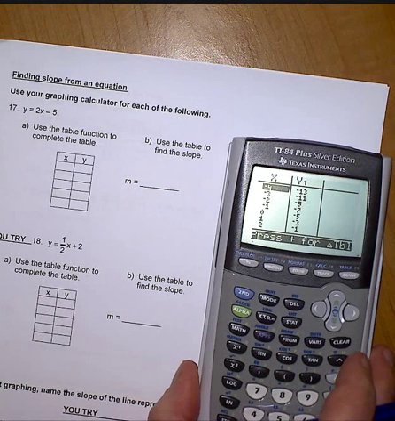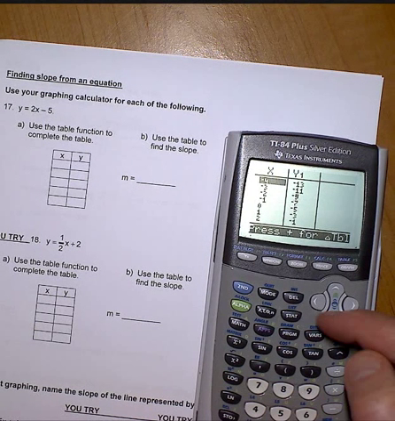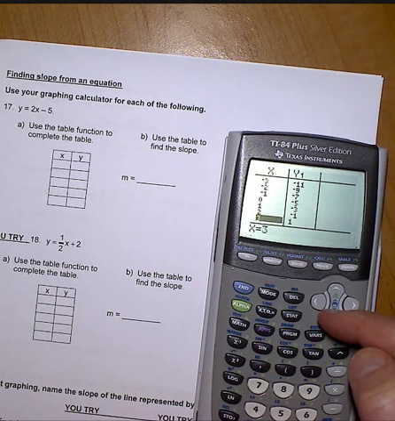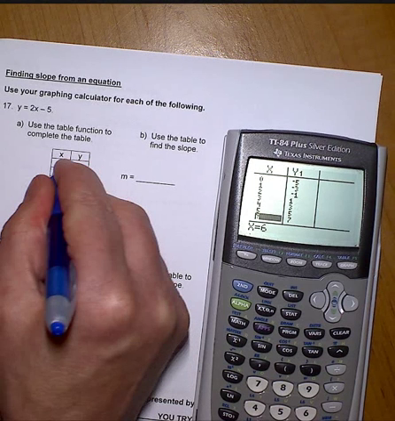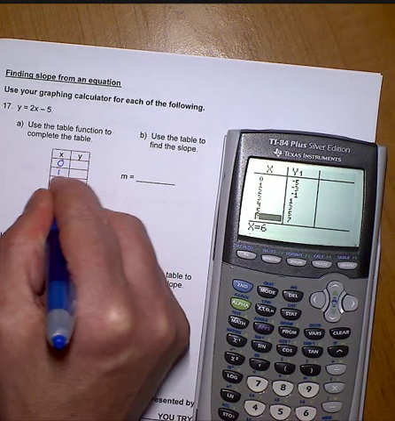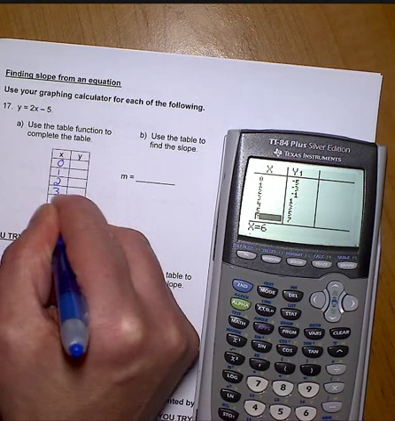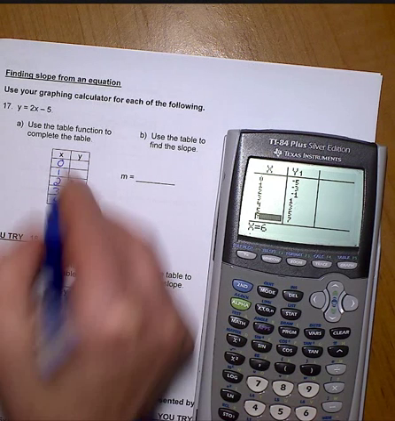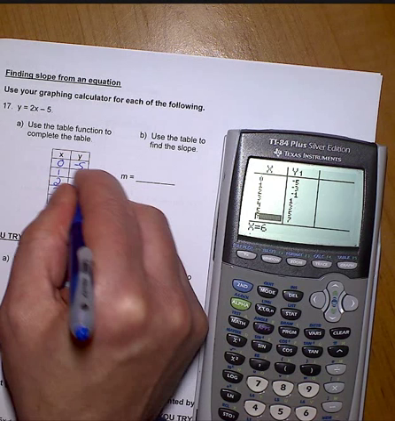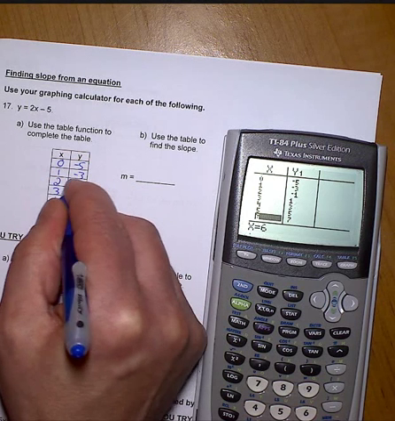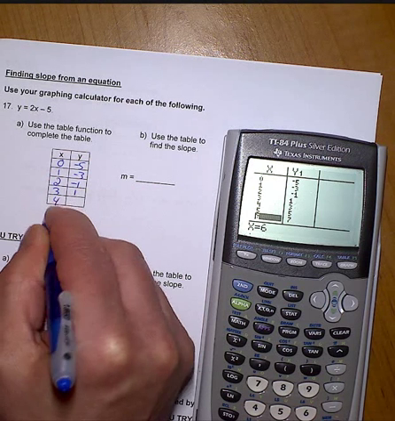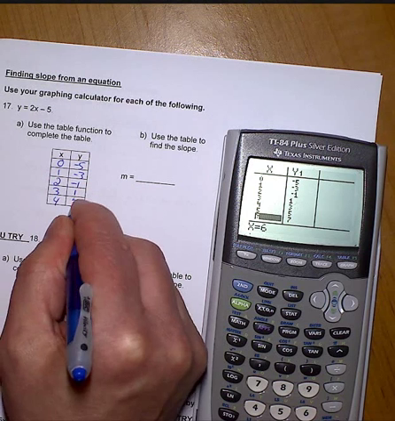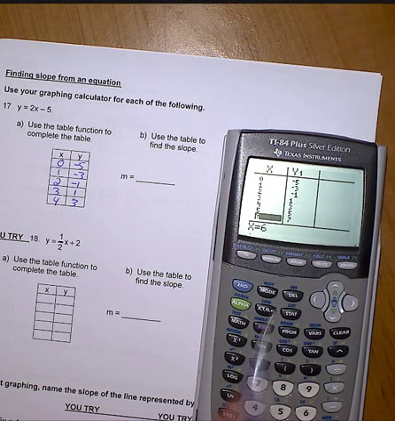So there's my table function, and I can use whatever values I want. Let's scroll down and maybe we'll just use the positive ones, or 0. We'll start with 0. We can choose whatever ones. 0, 1, 2, 3, 4. Well, at 0, we get negative 5. Negative 3 for 1. At 2, you get negative 1. At 3, you get a positive 1. At 4, you get 3. So I just got that right off of my table.